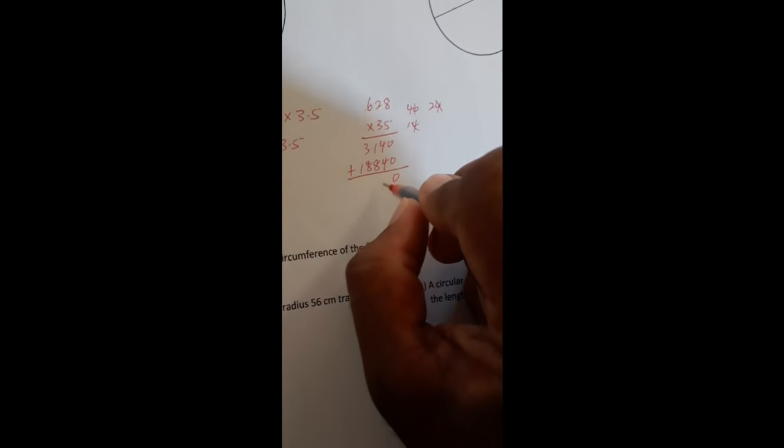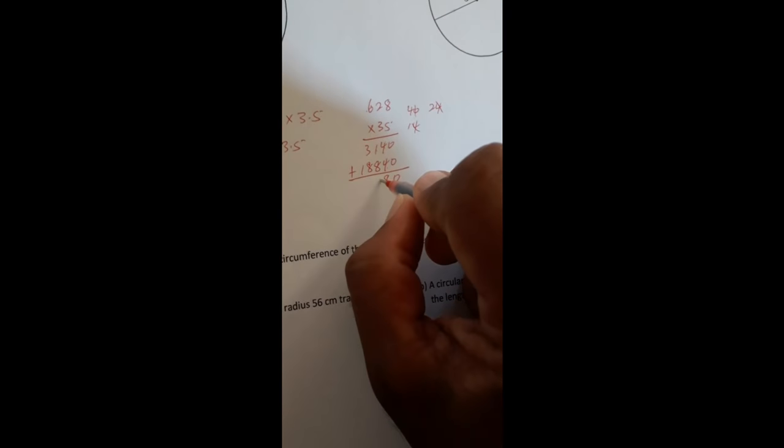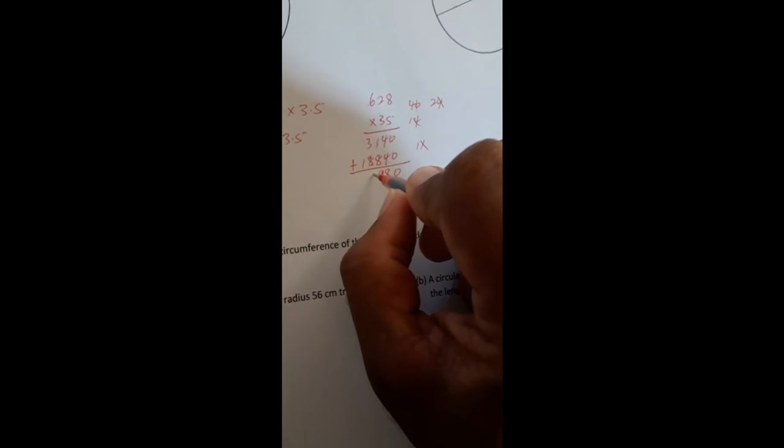So I have 0, 4 plus 4 is 8. 8 plus 1 will give us 9. 8 plus 3 is 11. 1 plus 1 will give us 2.